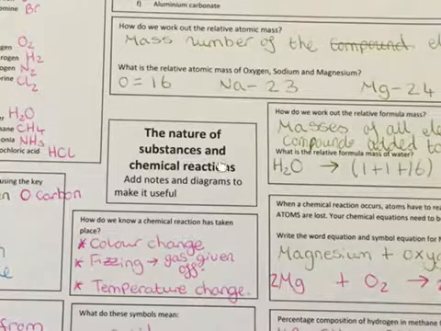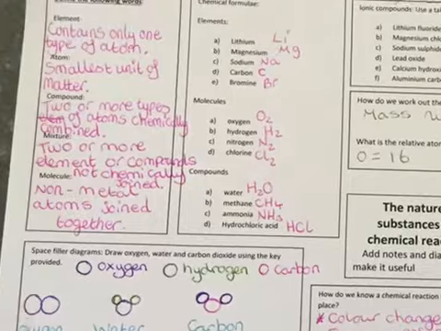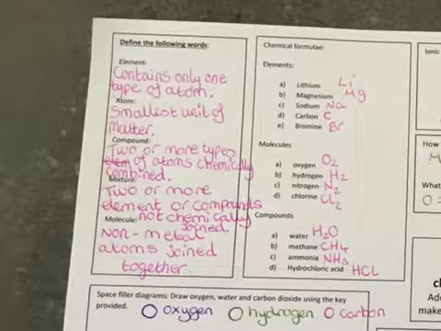The nature of substances and chemical reactions. This is a filled in review sheet for anyone who's maybe missed a certain part of the topic or just wants a recap in terms of revision. So the first thing that you're asked to do on the review sheet is define the following words.